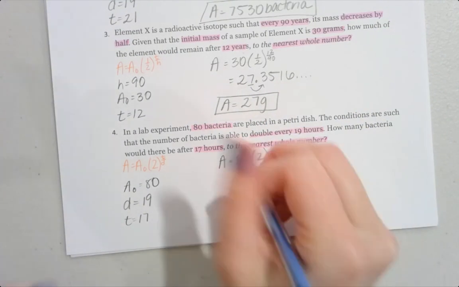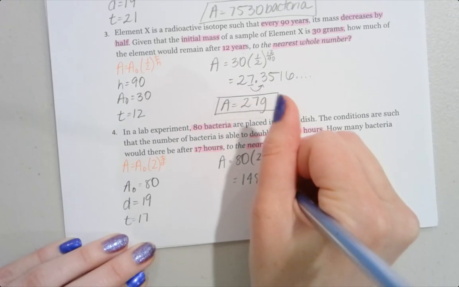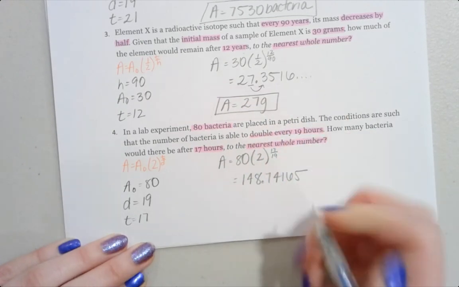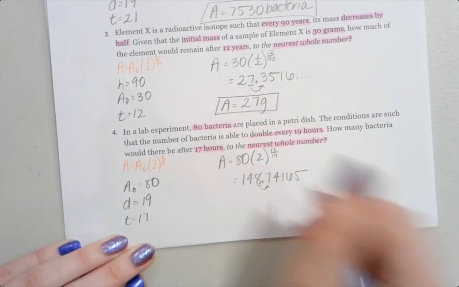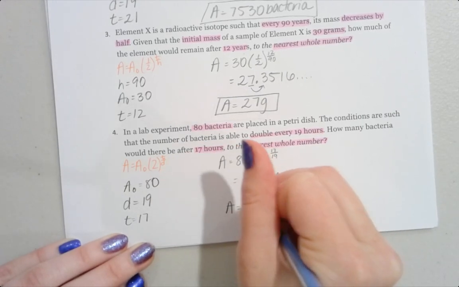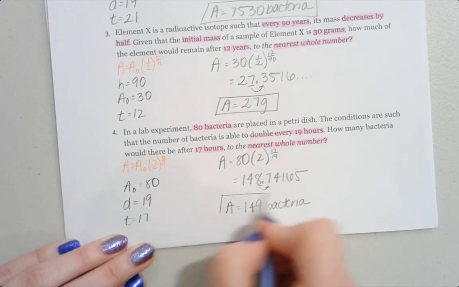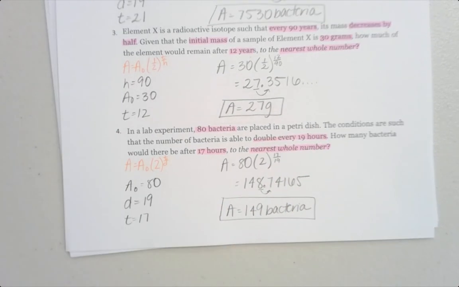All right, put that into your calculator. We're going to get 148.74165. We're rounding to the nearest whole. 7 tells my 8 to go up. So we've got a final answer of 149 bacteria, which makes sense because, again, we are showing exponential growth here.